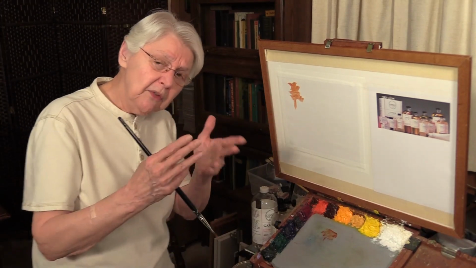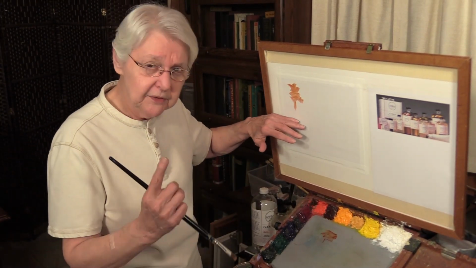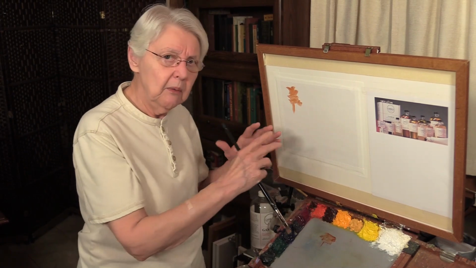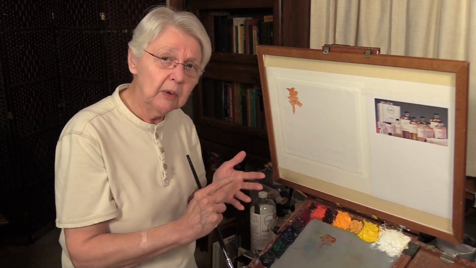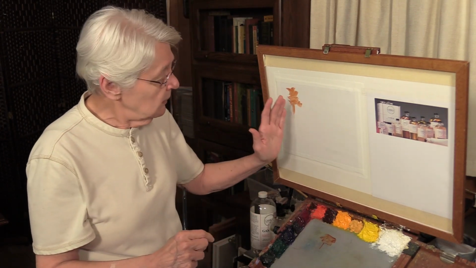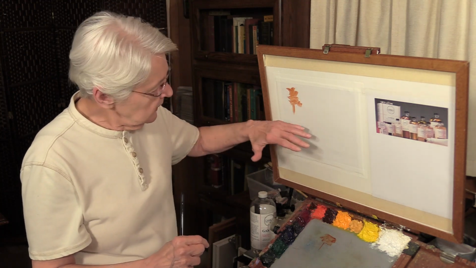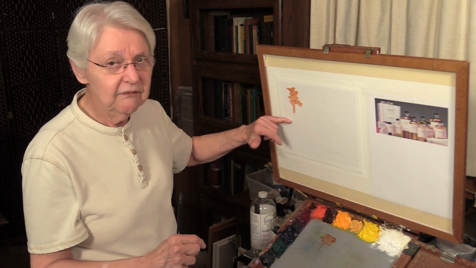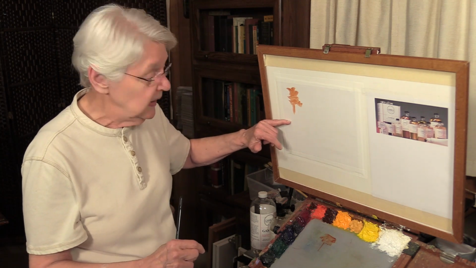Now, we will often use paint plus solvent on our first layer when we're blocking in, we're doing the preliminary drawing of the painting, getting things set. That is very, very, very lean.